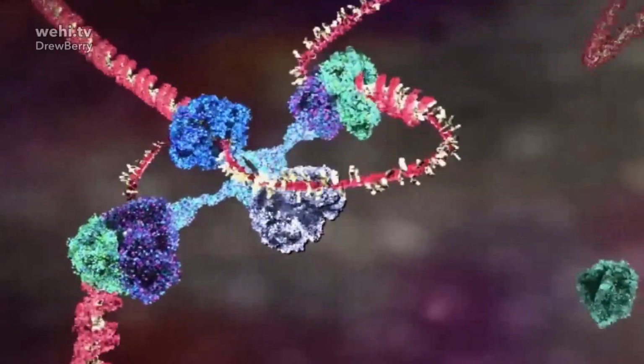And this process is so intricate and so magnificently made that while you are in an environment with all kinds of chemicals, the copying process succeeds in making the correct match.